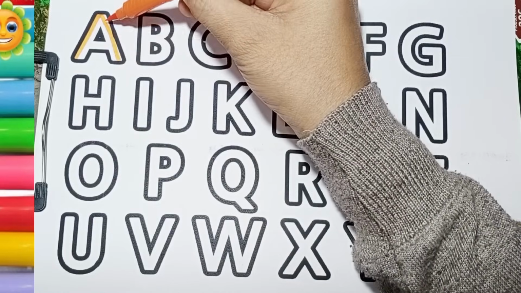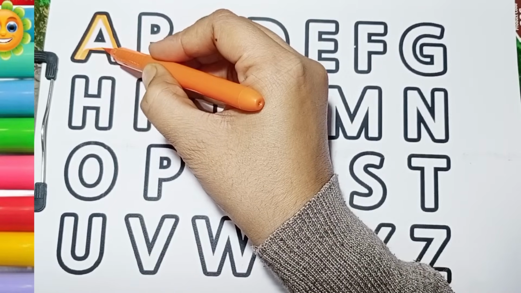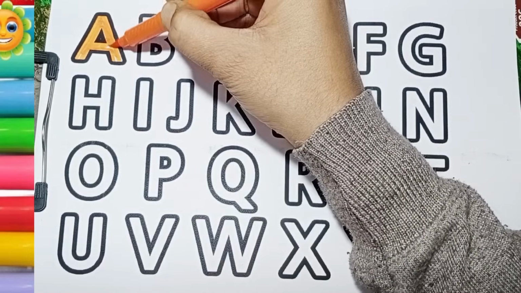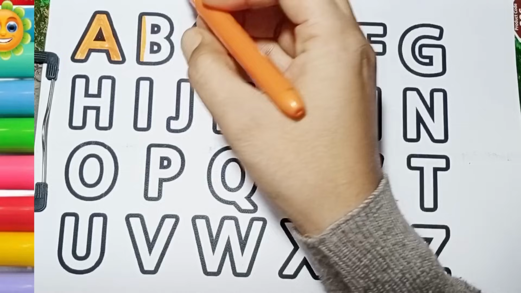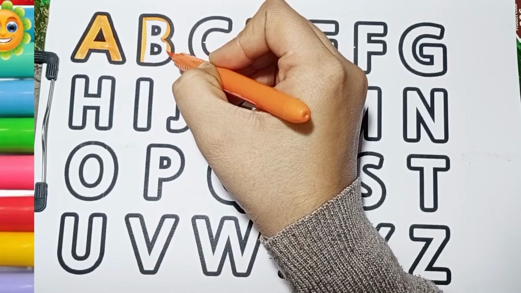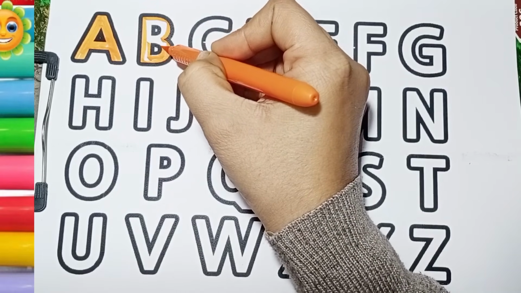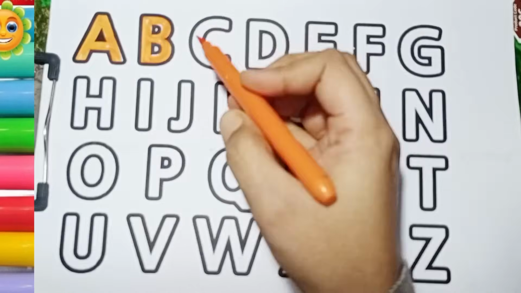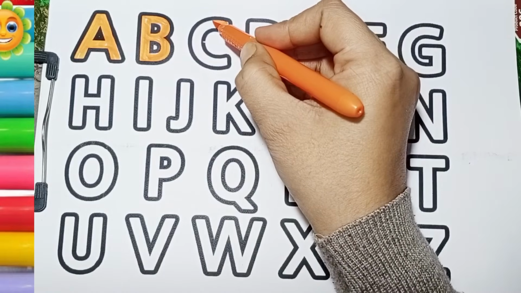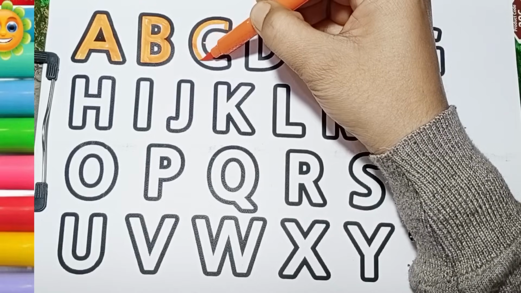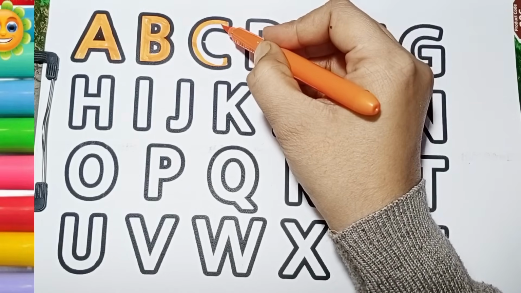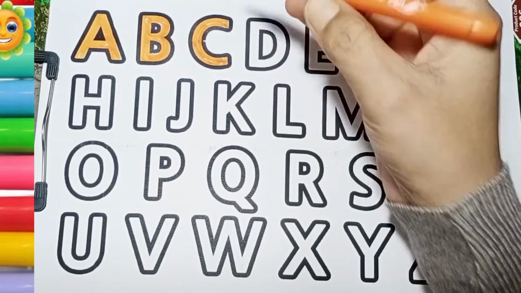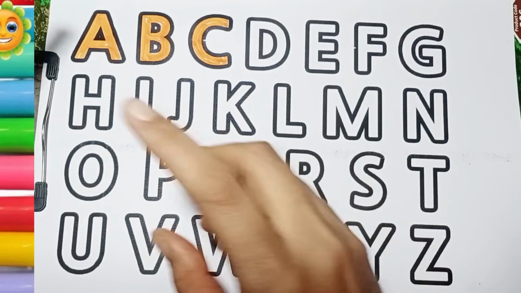A for alligator. B for balloon. C for candy.